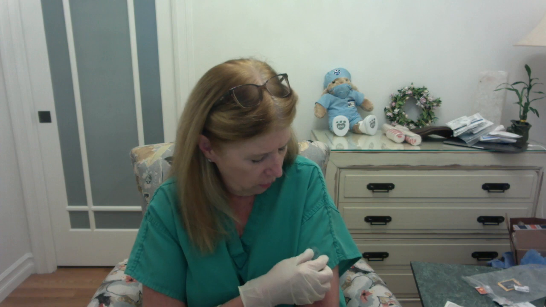So very important to make sure that you remove the old patch before you put on the new patch, because even though this patch says that it's good for 24 hours, it may still have some medication left in it, and then technically if you put another patch on with this one on, you would be overdosing your patient, right? So you want to take off the old patch.